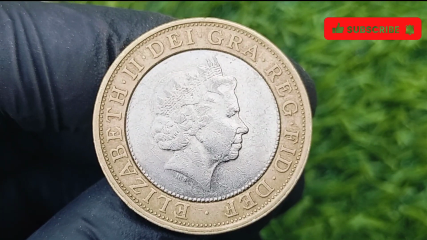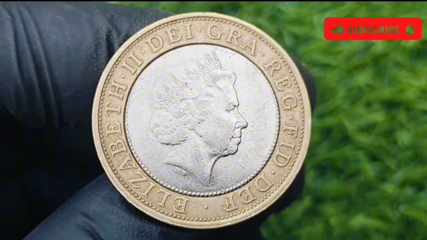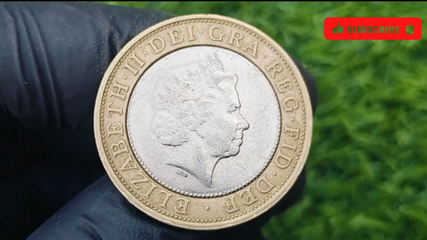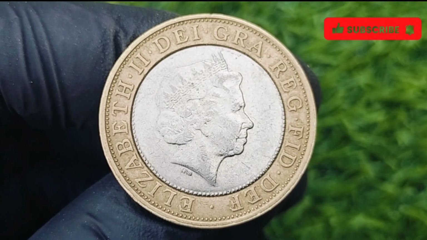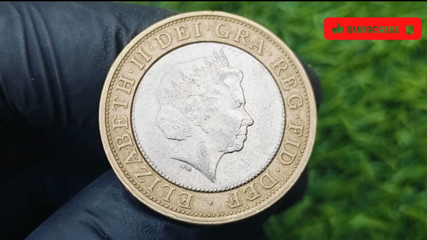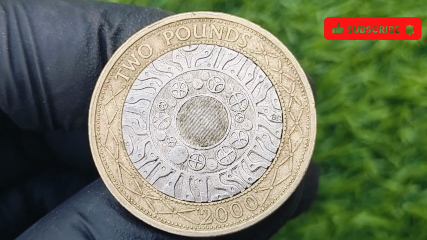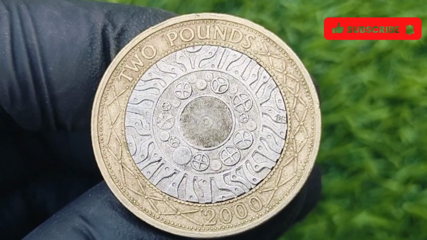Collectors sometimes note slight differences in the legend around the coin, for example, DEI GRA REG FID DEF versus DEI GRA REGINA FID DEF, or other minor punctuation and spacing, depending on portrait and year. Thus, the inscribed text you saw, DEI GRA REG FID DEF, is standard for this issue and year and authentic.